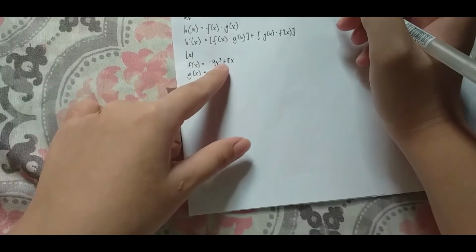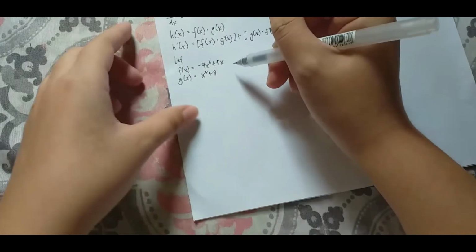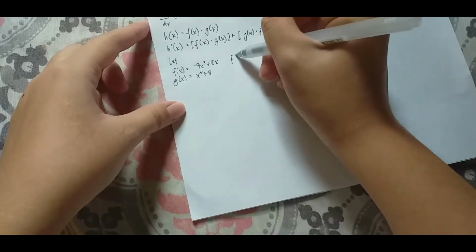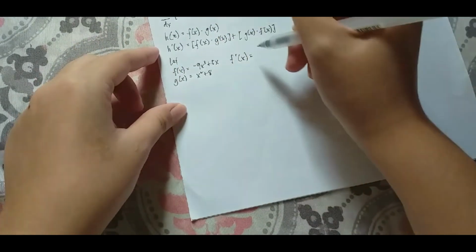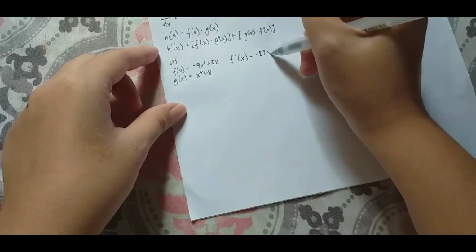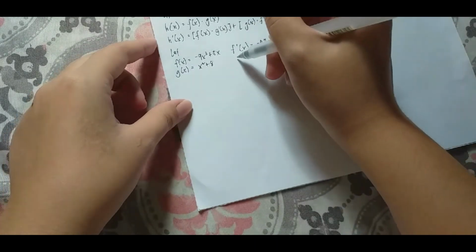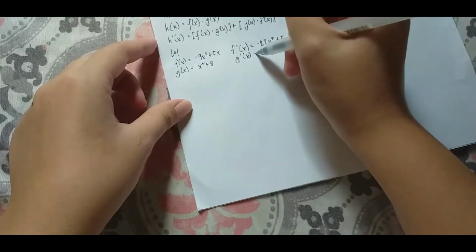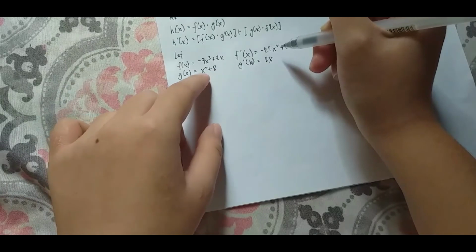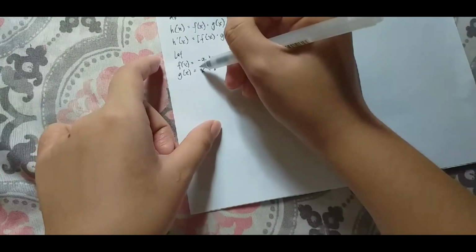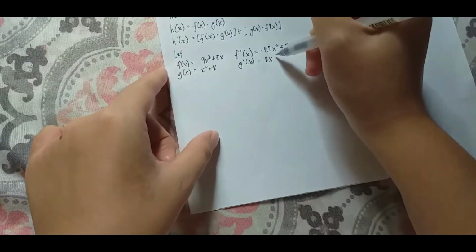Then second, the next thing we're going to do is get the derivative of each term. So we have f prime of x is equal to negative 9 times 3, which is negative 27x, then 3 minus 1 is 2, plus 5, since the exponent of x is 1 in here. g prime of x is equal to 2x, since 8 becomes 0, and for the 2 we have a hidden 1 here. 2 times 1 is 2, and 2 minus 1 is 1, so this is also a hidden 1.